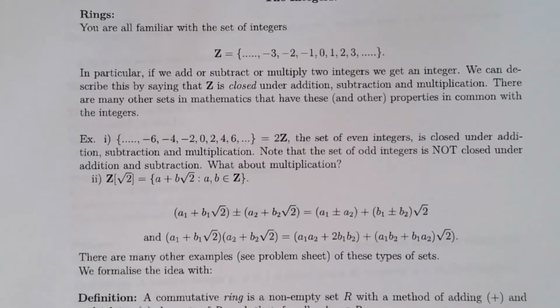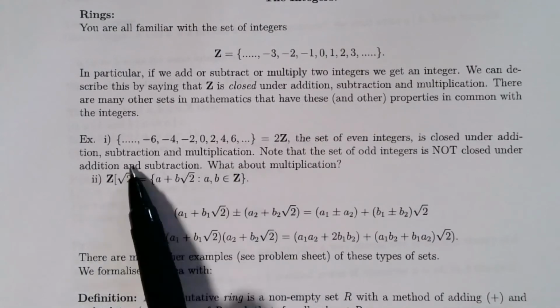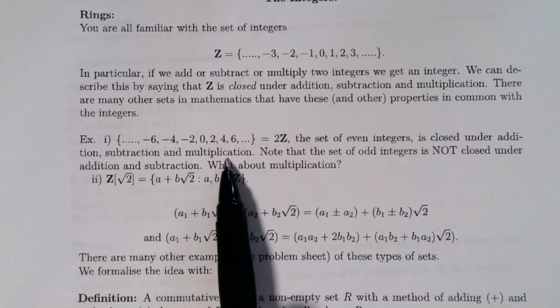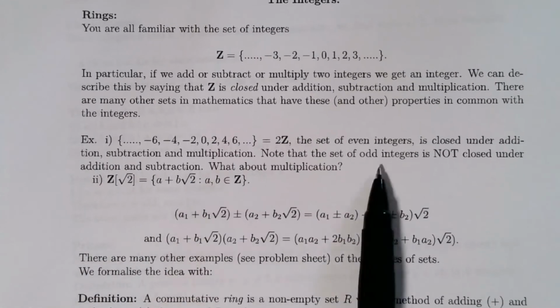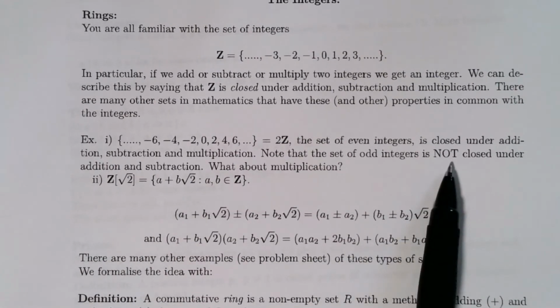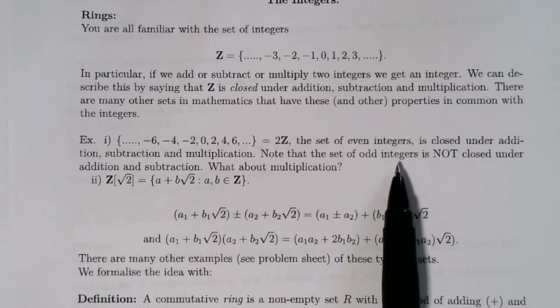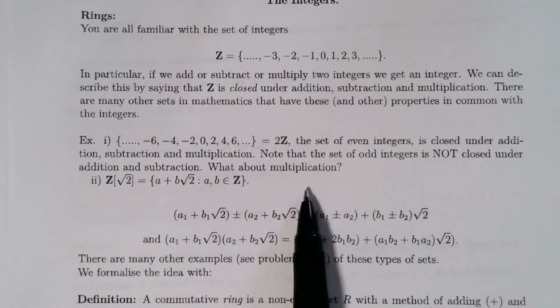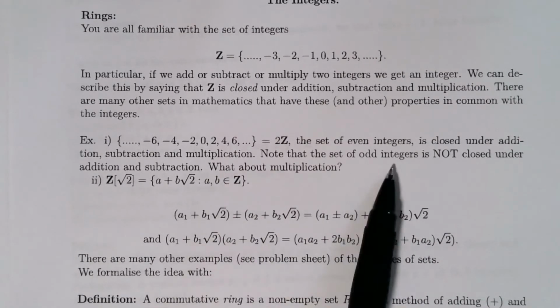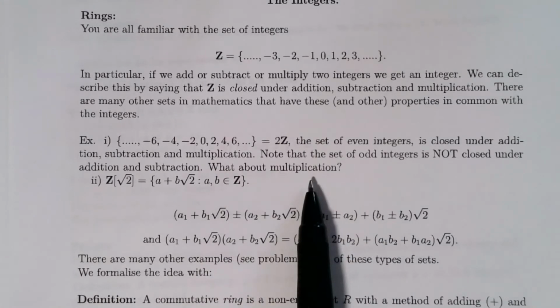This set is also closed under addition, subtraction and multiplication, whereas if I take the set of odd integers, it's not closed. For example, I could take 1 plus 3, they're odd integers, add them together and I get 4, which is not odd. Are the odd numbers closed under multiplication? I leave you to have a think about that quickly.